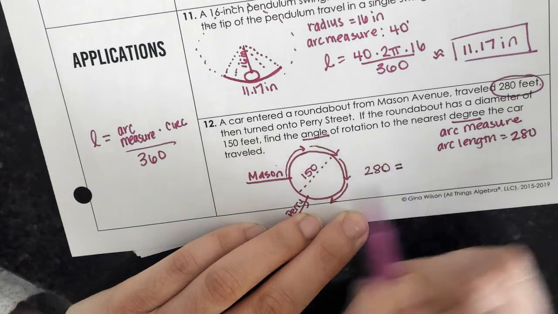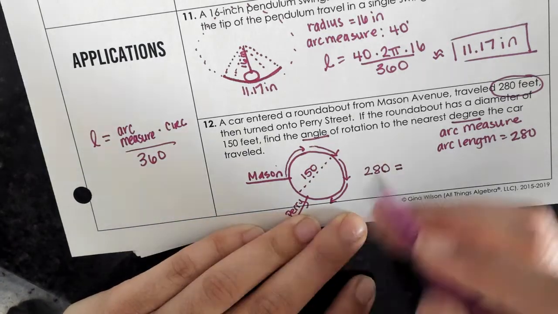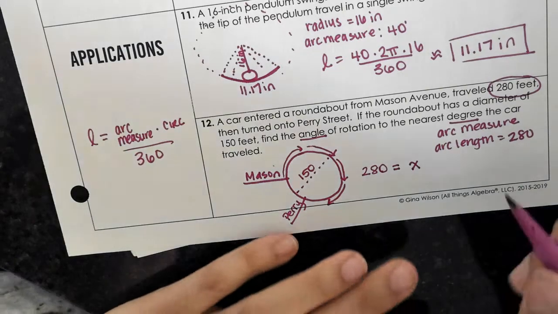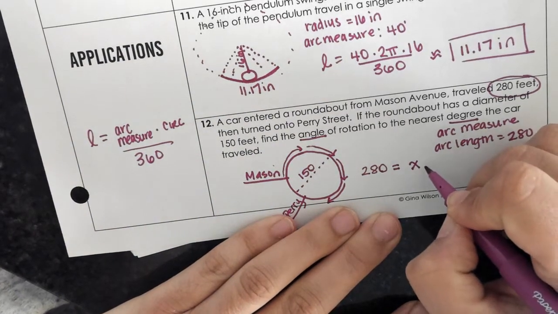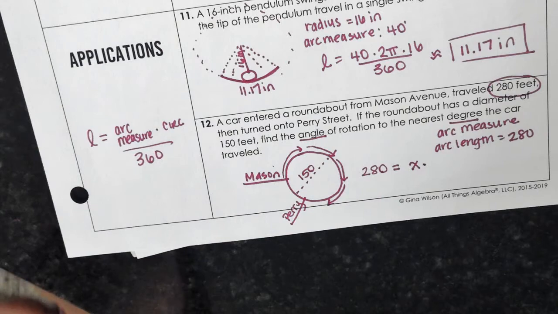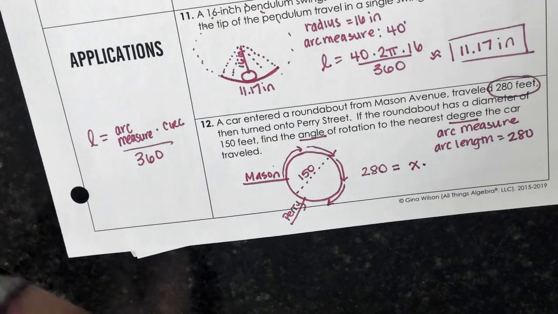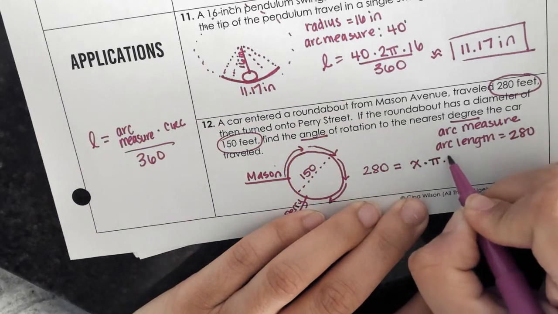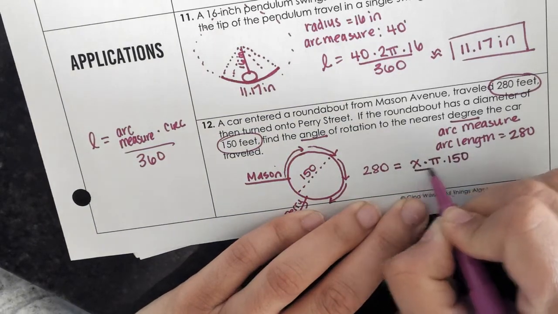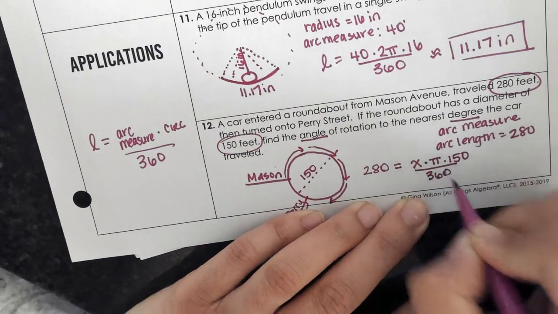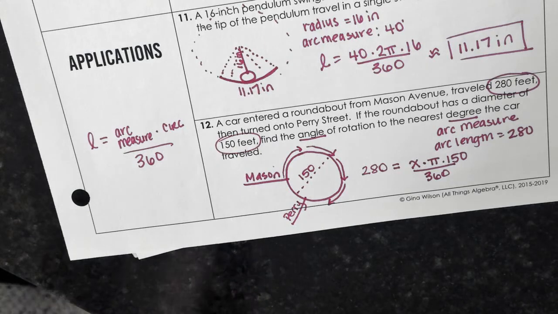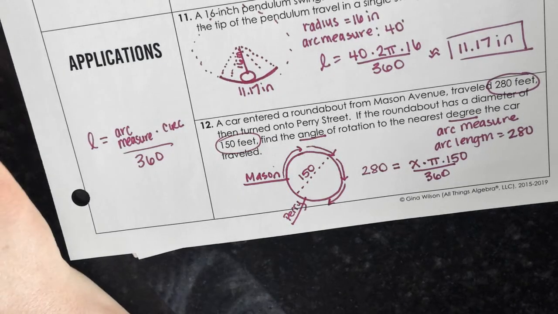We're going to set that equal to the arc measure, which we don't know, so there's where our x is going to go this time, times the circumference. Since the diameter is 150 feet, it's pi times the diameter divided by 360, and you're going to solve for x. To solve for x, I'm going to get rid of that divide by 360, so I'm going to multiply both sides by 360.